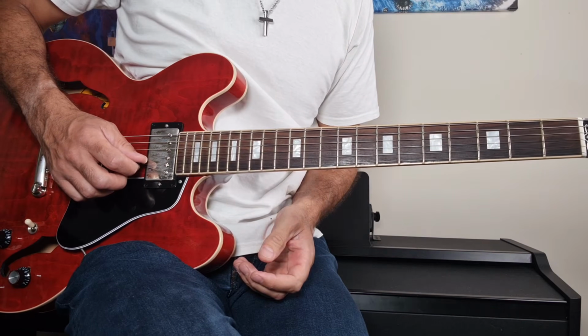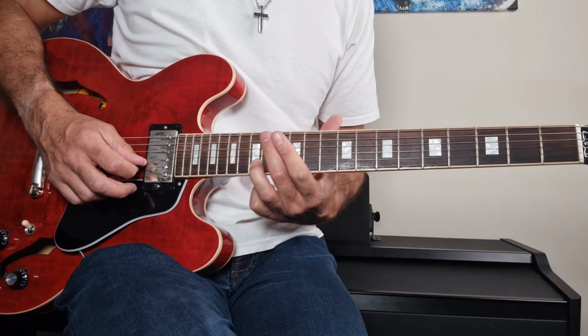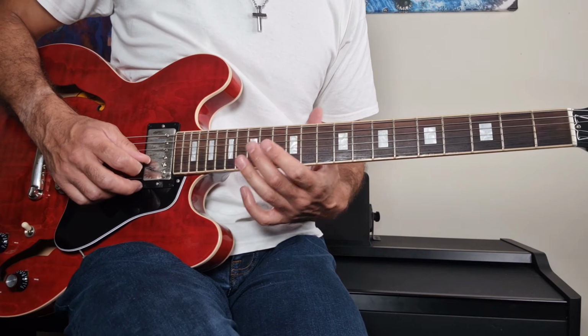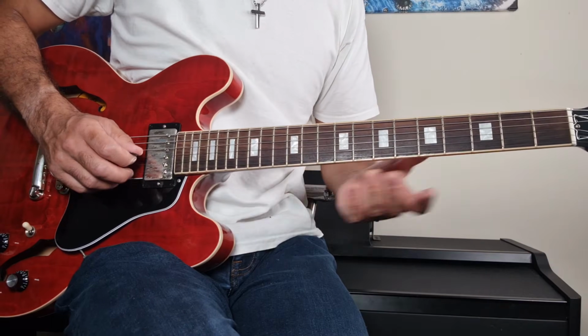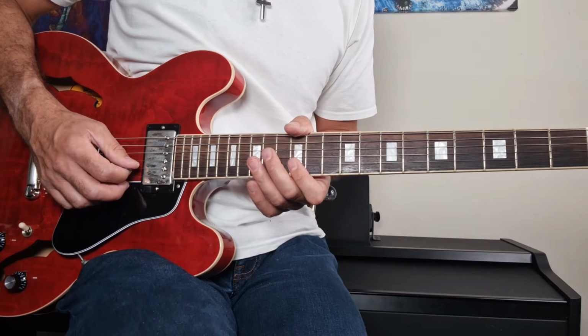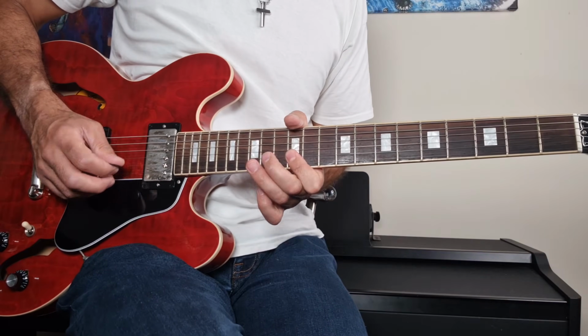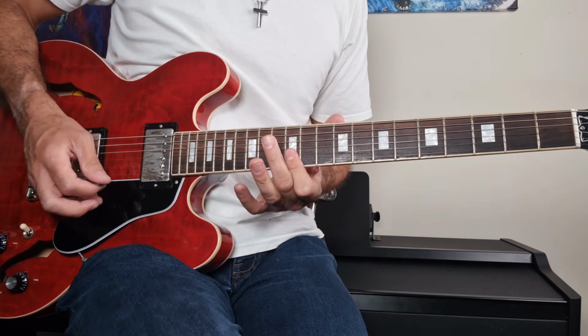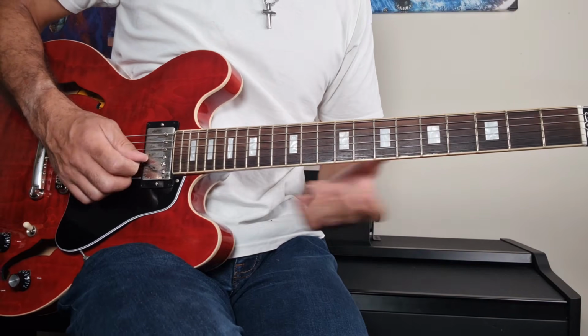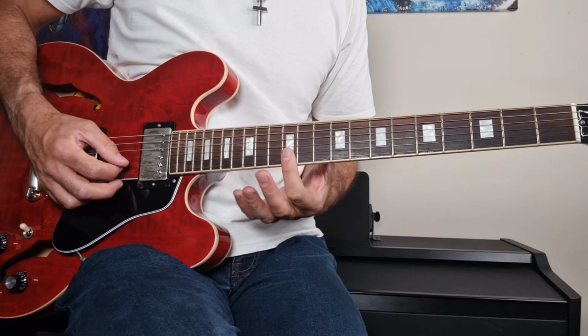See what we did there? We just held the note down and just pulled back. Don't go too far down, just by a few frets. So first time. Second time. Third. Back to the first time again.